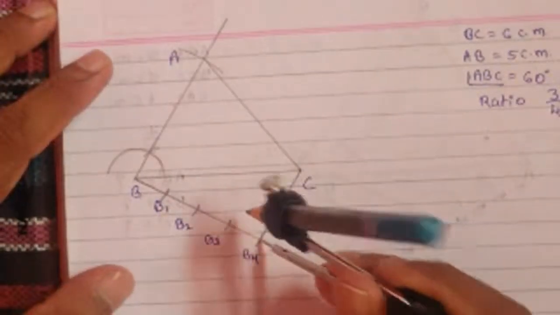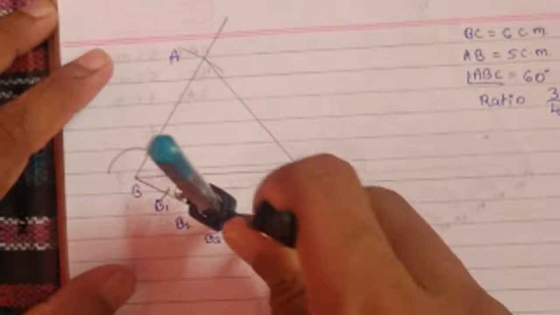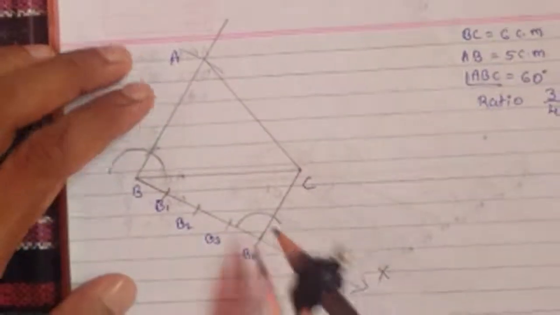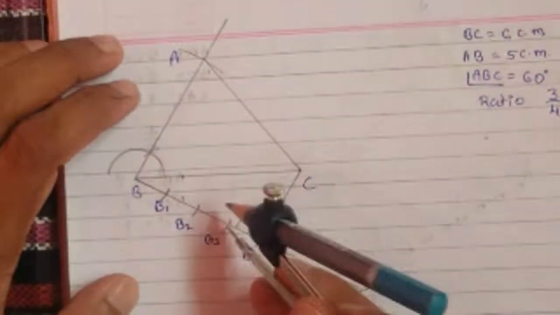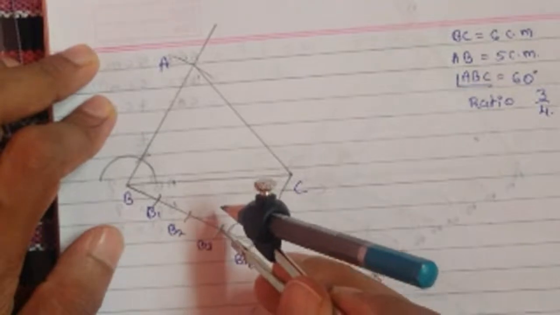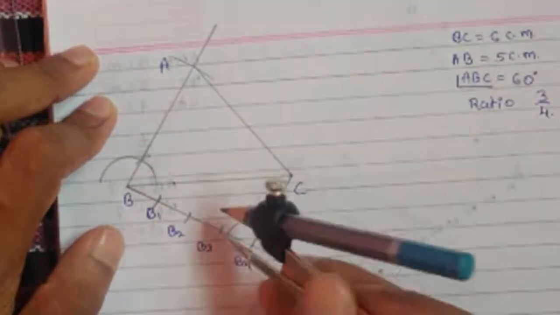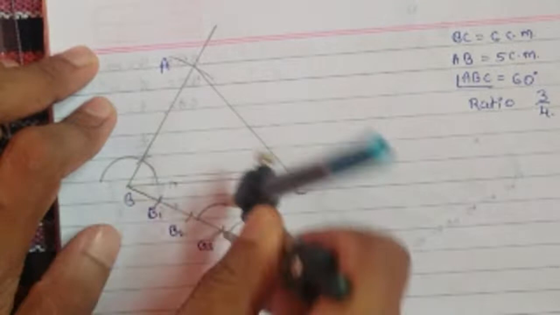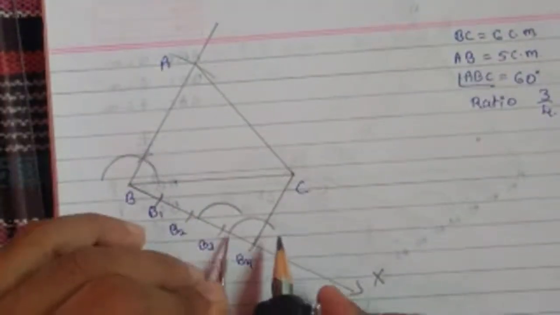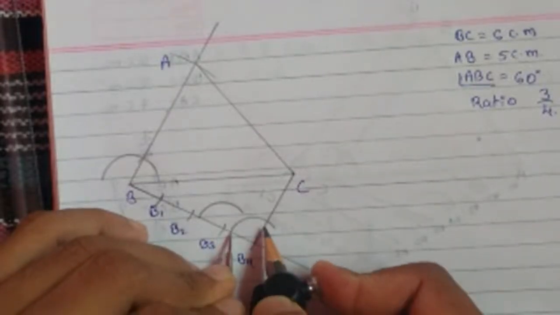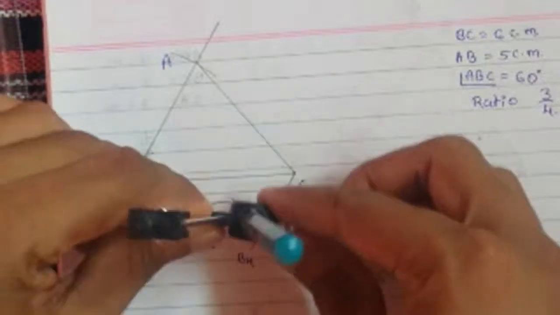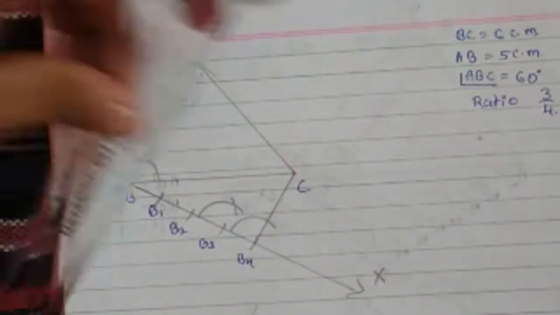Then we have to draw from point B4 and numerator value is 3. So from point A, without changing the length in the compass, we have to draw. The next step, we have to consider this length. Same length we have to consider and we have to join.